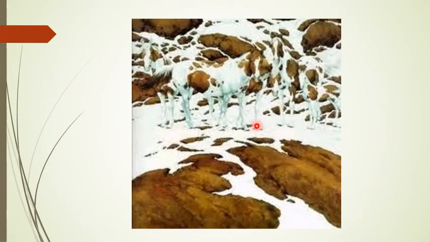This is another illusion where you can see different hoses in this picture, and you can count the number of hoses present here. There is one here, one here, one here, and here there is one. So a total of 4 or 5 hoses can be easily picked out.